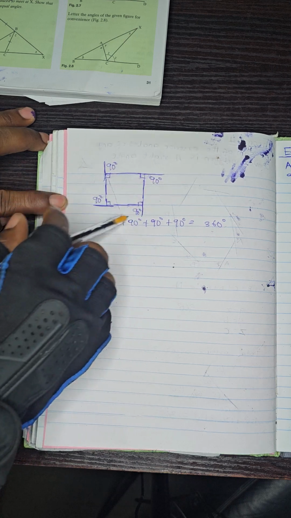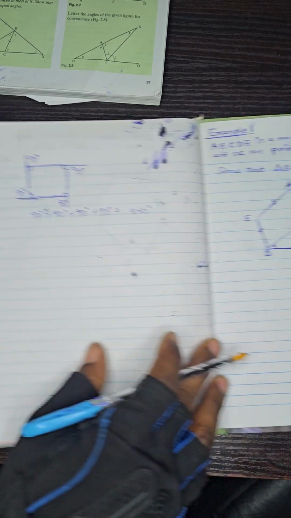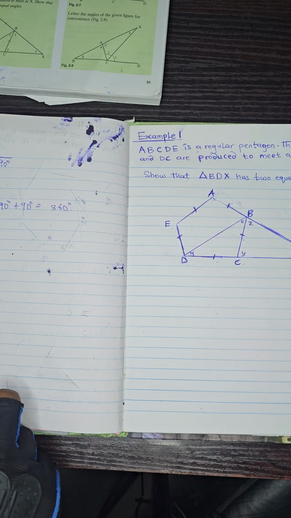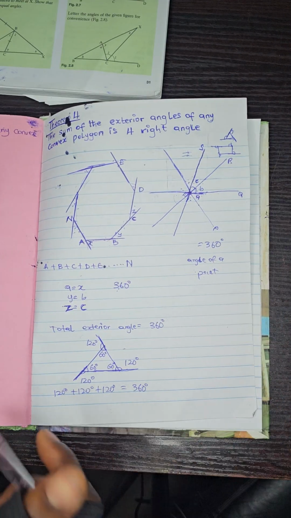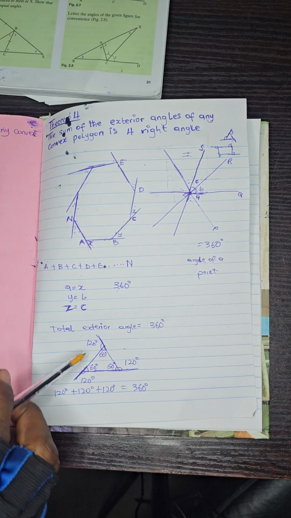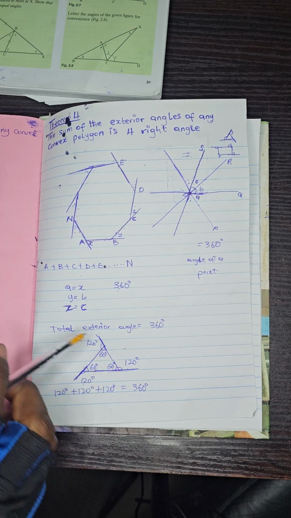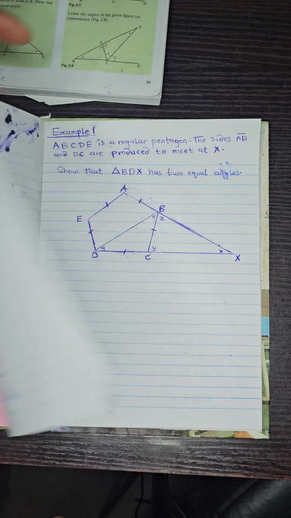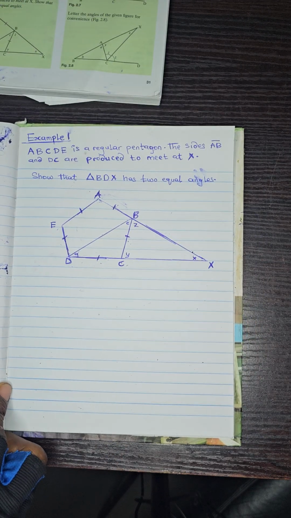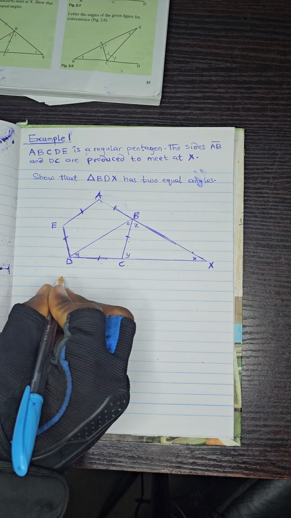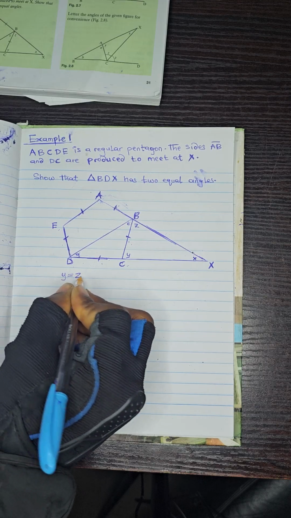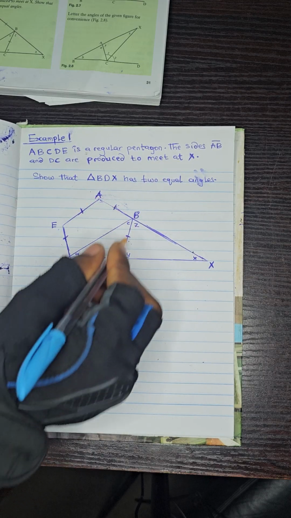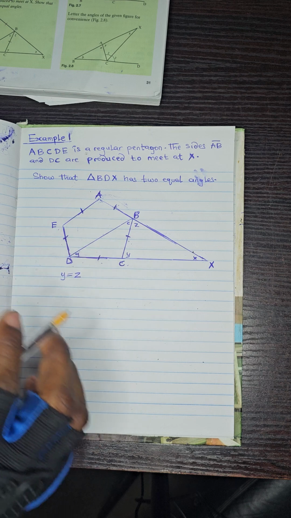You see all of them are 90, 90, 90. Even when I did it for the equilateral triangle, because all the sides and angles are equal, the exterior angles were also equal. So for that reason, we can comfortably say that Y is equal to Z, because both of them are exterior angles of a regular polygon, so they will have equal answers.